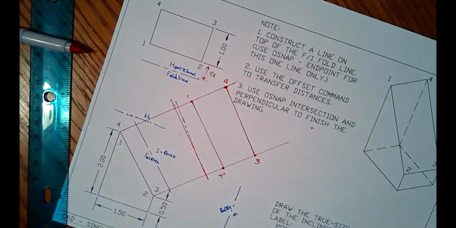Now if I go into AutoCAD and do that same thing real quick, let's share the screen again.